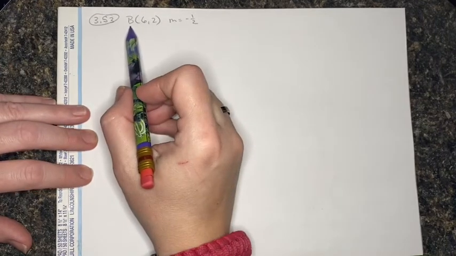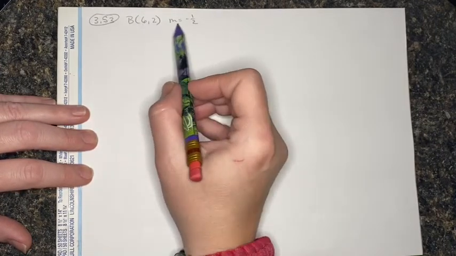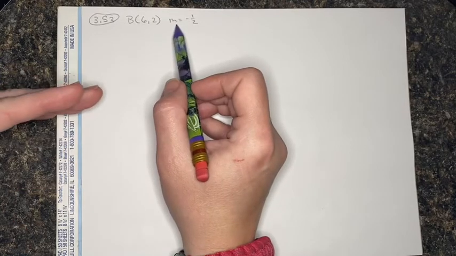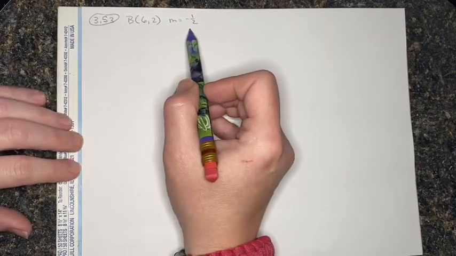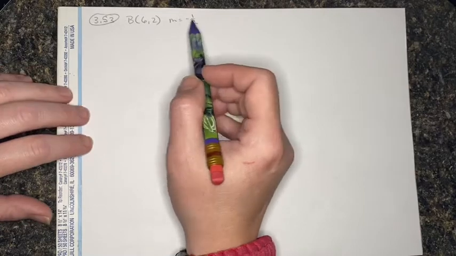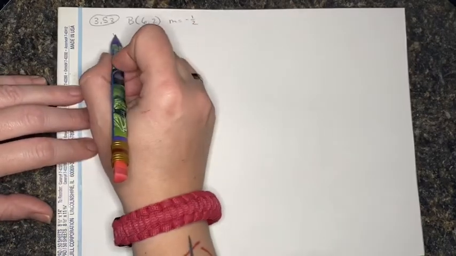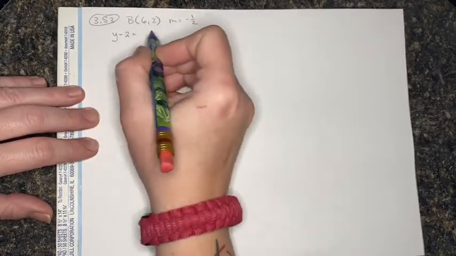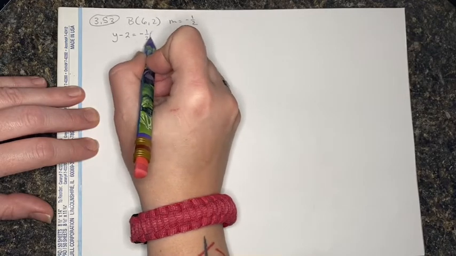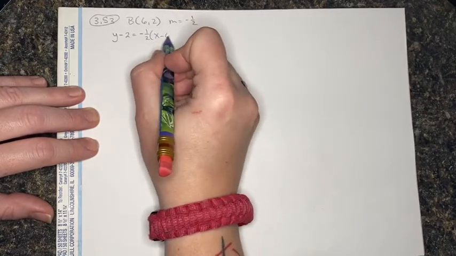Let's look at 353. So they've given us point B at 6, 2 with a slope, the line passing through that point, it has a slope of negative 1/2. So what is the standard form? Well, we've got y minus 2 is going to be equal to negative 1/2 times x minus 6.